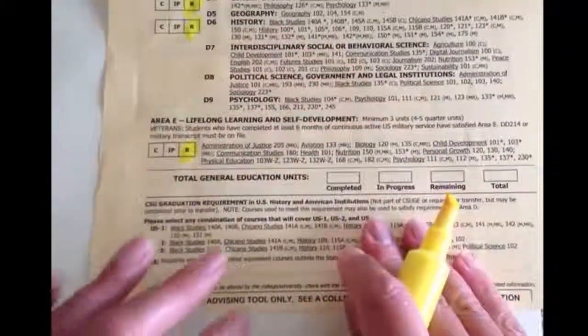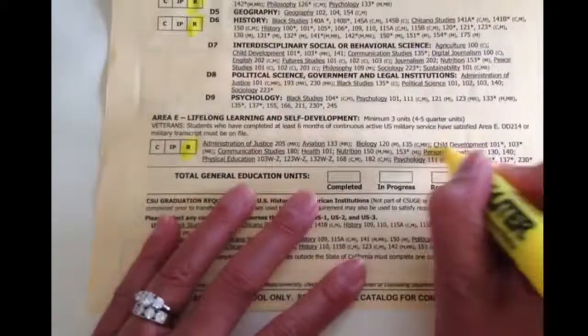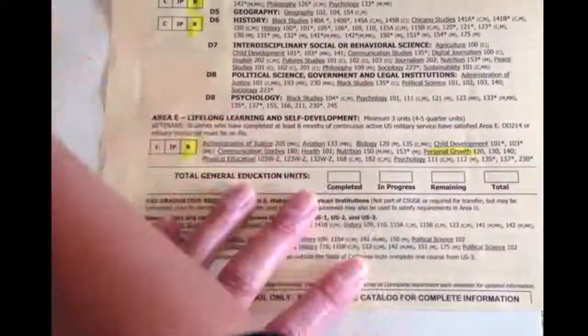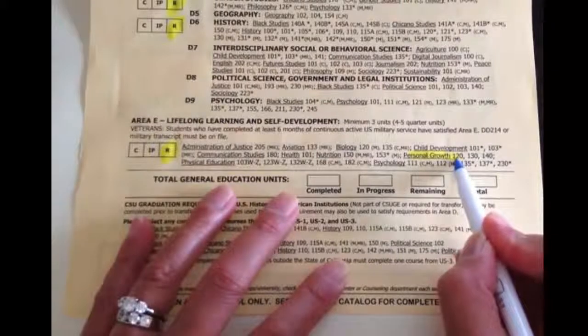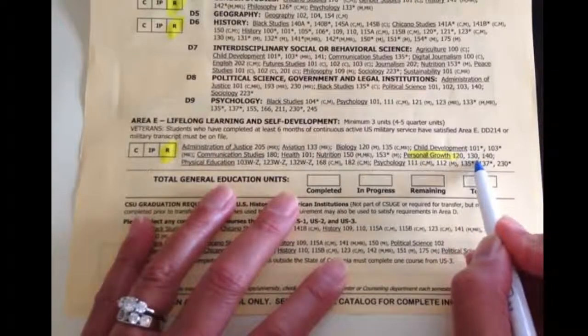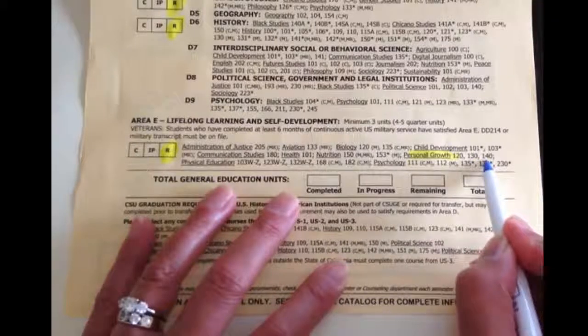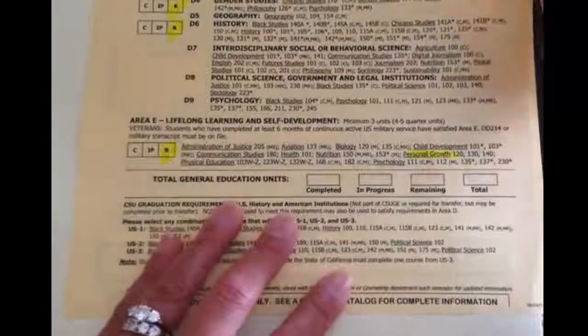Lifelong understanding, you need 1 class from this category. And one of the classes that we strongly recommend from counseling is personal growth. We have Personal Growth 120, which is college success and lifelong learning. Personal Growth 130, which is career and life planning. And Personal Growth 140, which is life skills and personal adjustment. I think you will really enjoy any of these courses.